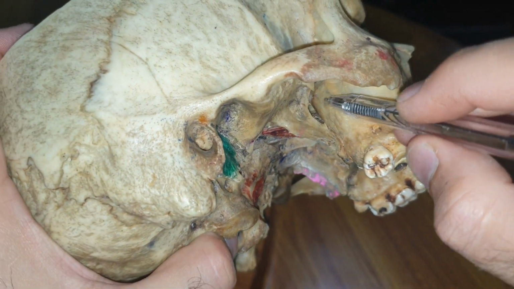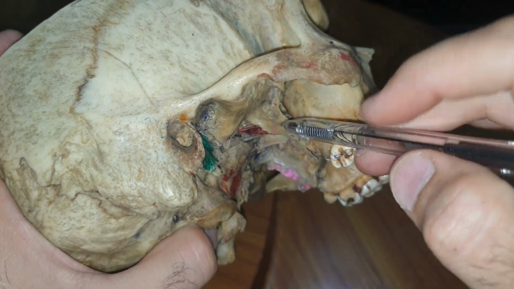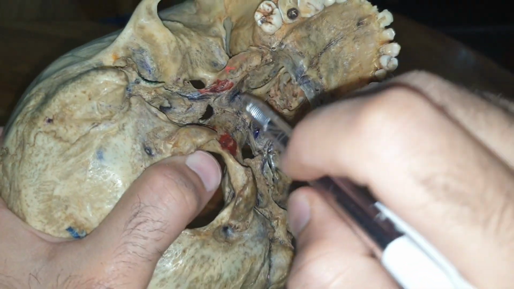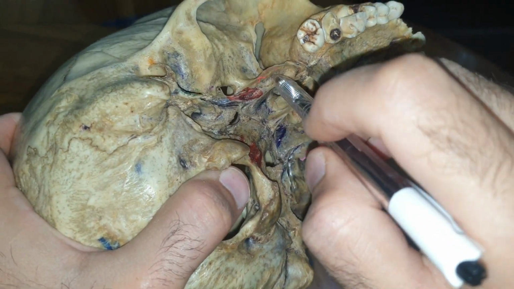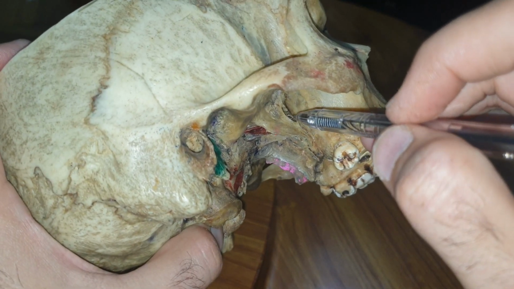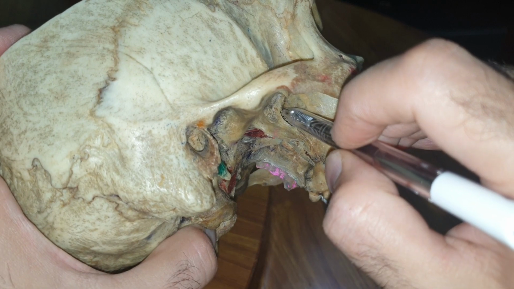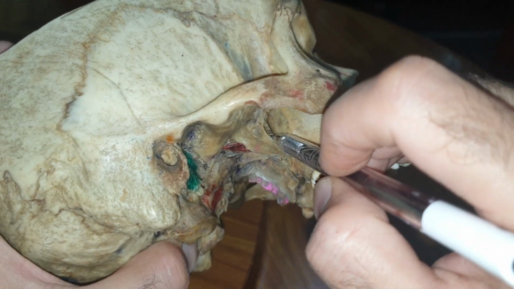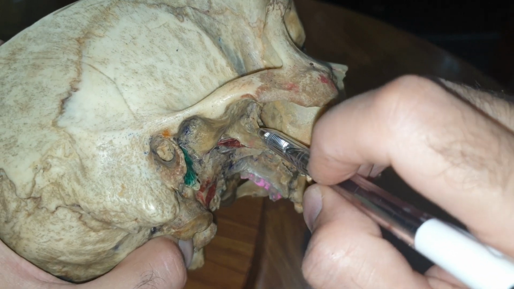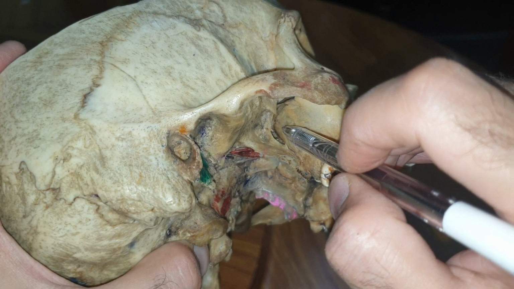Now this is the anterior boundary formed by the posterior surface of the maxilla, and this is the posterior boundary formed by the anterior surface of the pterygoid process. This structure, from the inside, forms the posterior boundary of the pterygopalatine fossa. So this fissure is called the pterygomaxillary fissure because it lies between the two bones, the pterygoid process of the sphenoid bone and the maxilla. That's why it is called the pterygomaxillary fissure.